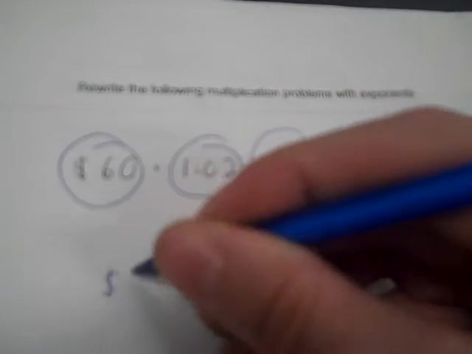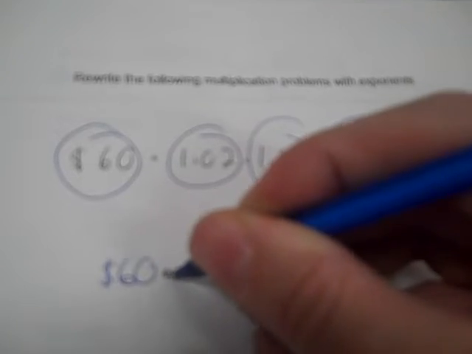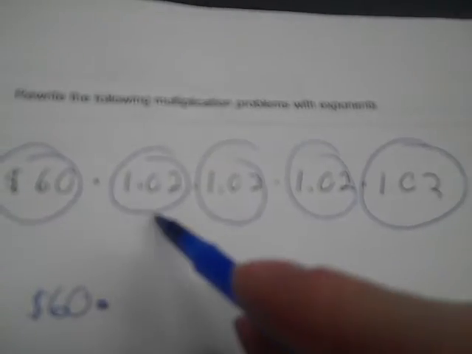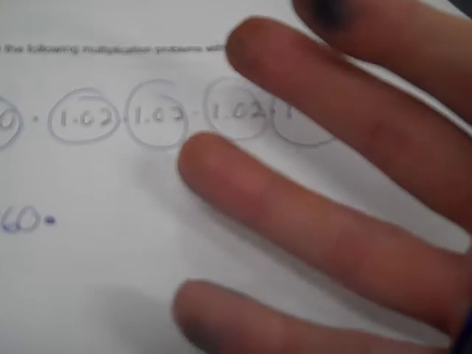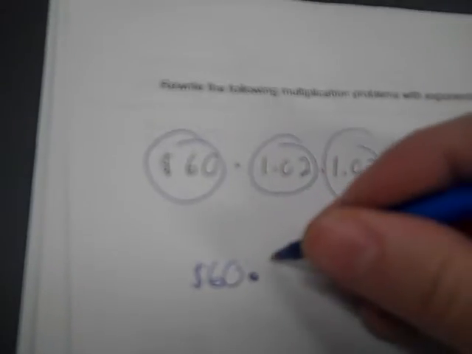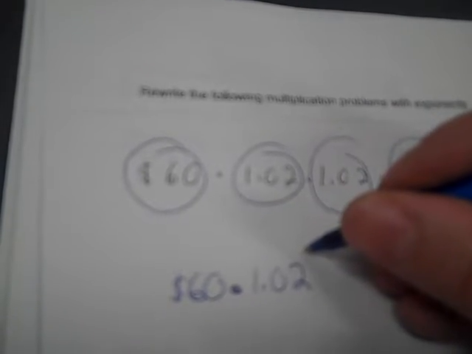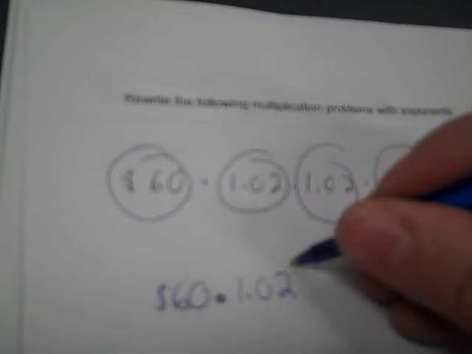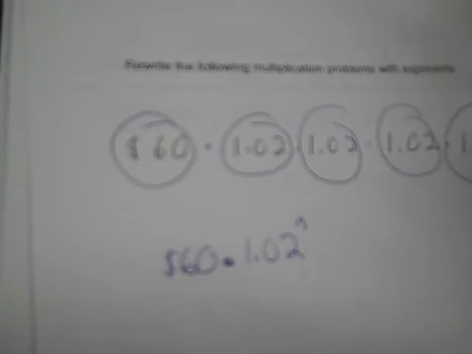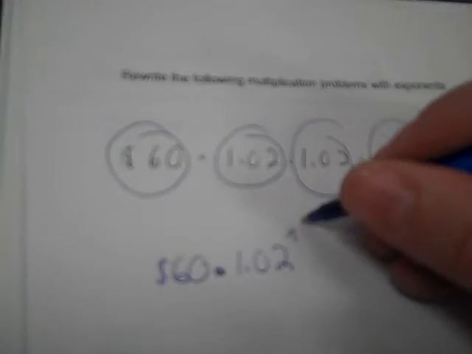So I'm multiplying the 60, which appears once, and I'm multiplying by 1.02 4 times. So I can use 1.02, and then you're going to put what's called a power. So 1, 2, 3, 4. And then I want you to write that out.